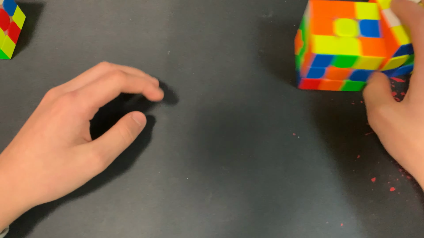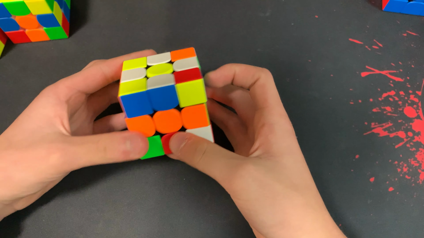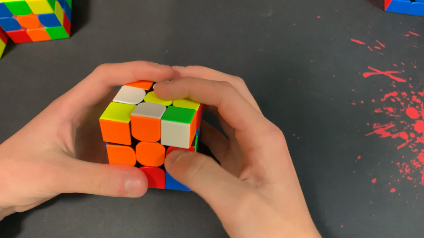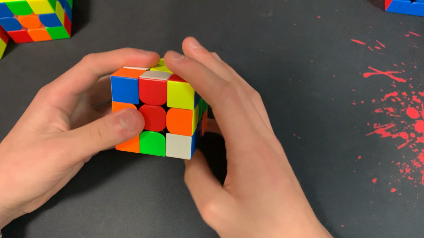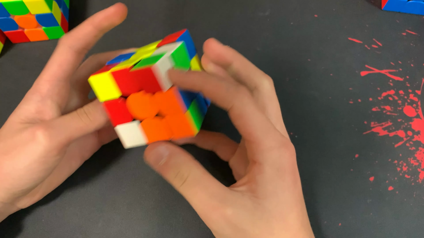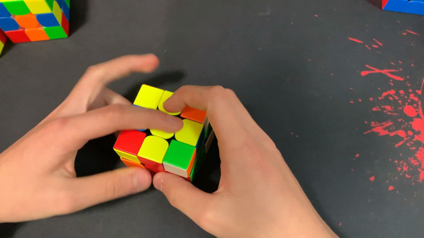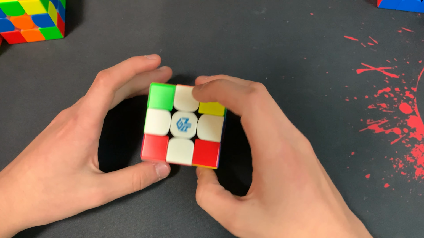Here's another quick demonstration of how to do it. Here we've got the daisy already. You're just gonna look around. Here we go. These two are matching, so turn them down. These two are also matching. Turn them down. This is red, so we turn it to the layer that way, and then turn it twice down. This one's green, so turn it to its home and then turn it down. So then you'll have a cross. So yeah, that's how you do the cross.